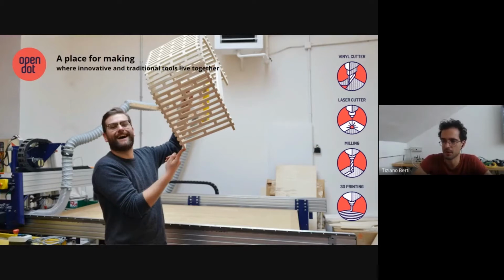So it's opening up a way that was before just for people that were really good at making stuff with their hands. You just need to know the machine and design well, and you can switch from the computer to the milling machine or to the printer without any problem.